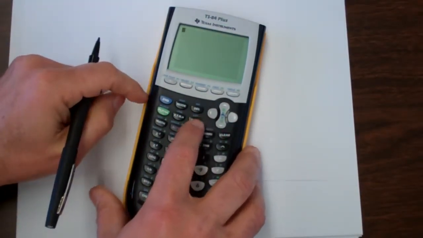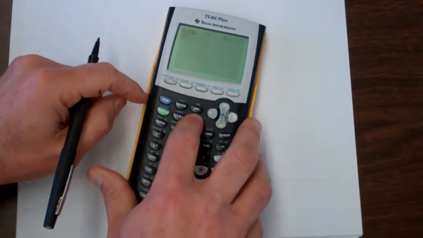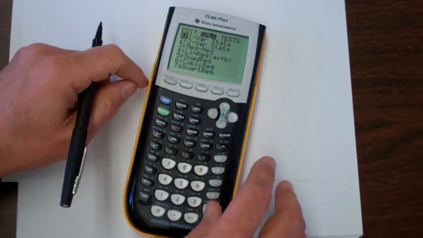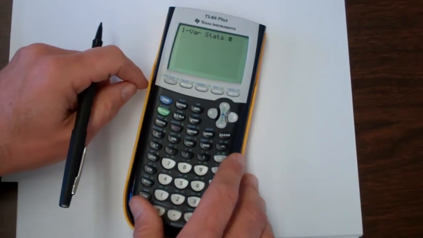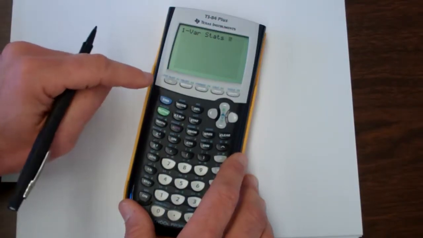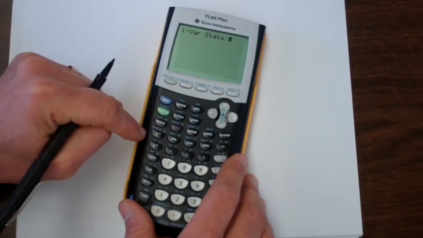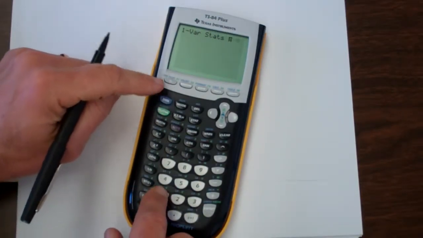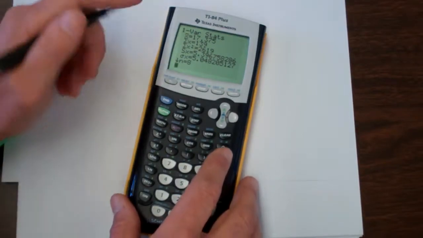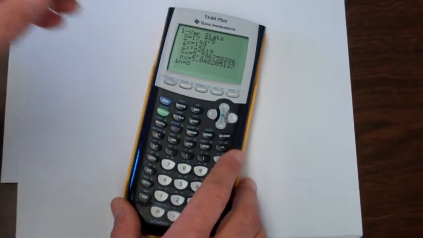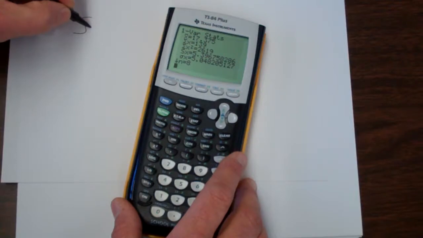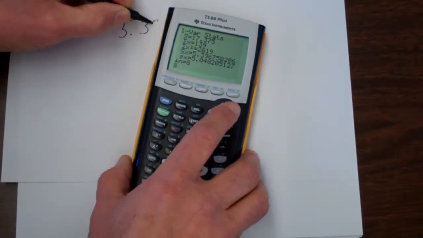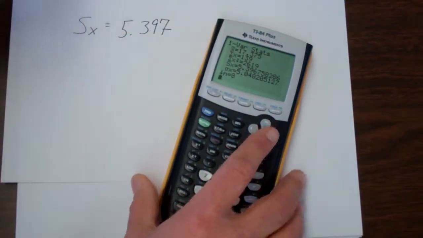Now you push STAT and go to CALC, and it says 1-Var Stats. I'm going to push enter there. Now I'm going to do one variable stats for the column I'm interested in, which is L1, and that's under the 1 button, but it's a second function. So it's second, L1, and hit enter. I get all kinds of different variables, and I'm going to look at the one that's Sx, and I get 5.397 if I round it.